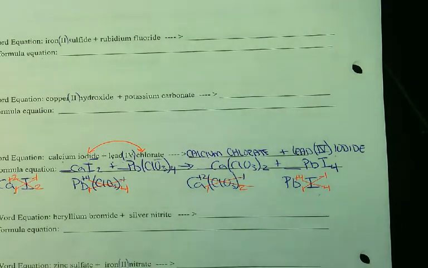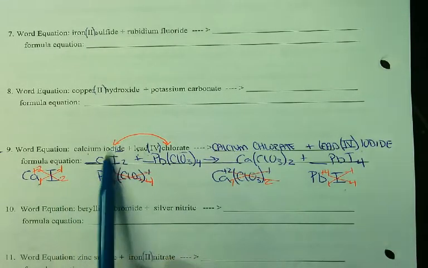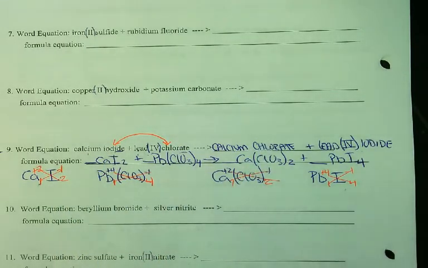Okay. For now, to start with, I just had my students name them in the word equation, right here, and then translate them into formulas, like that.